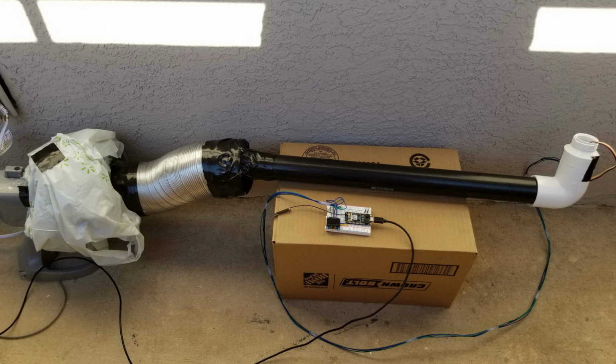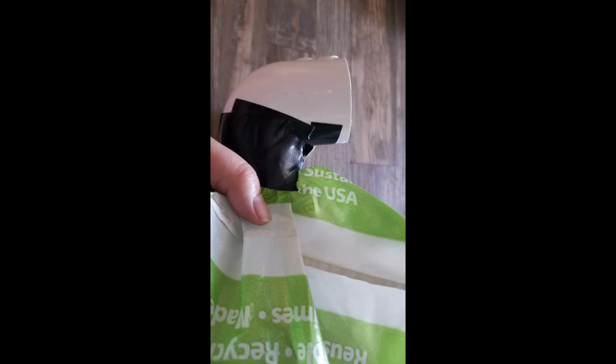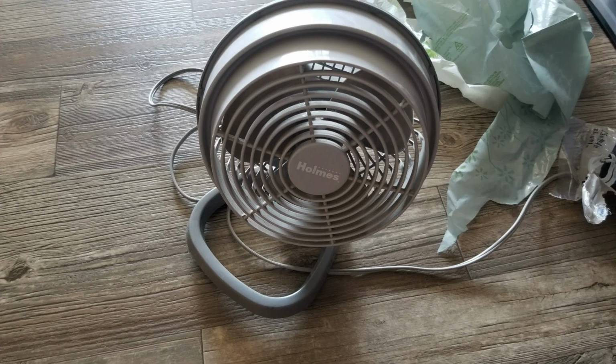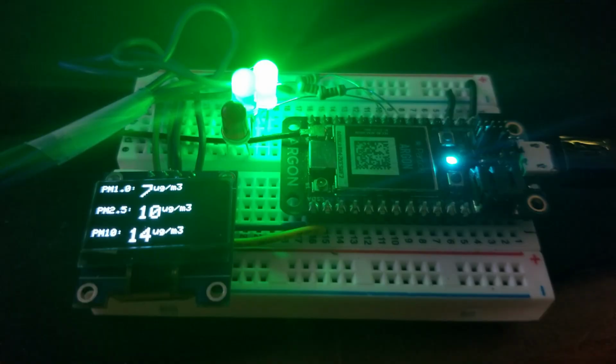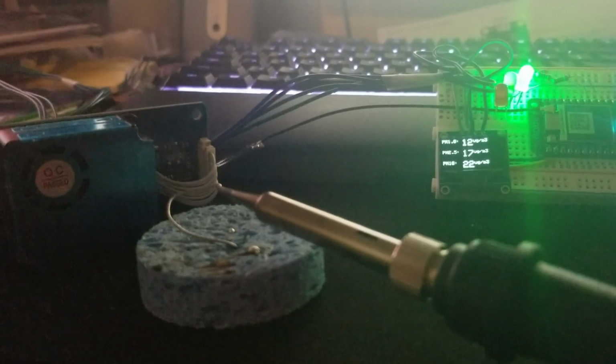It is made out of some PVC pipe, a little bit of ductwork, and a small fan. And what I did was just toss some flour into the fan and it would blow through, and I had some coffee filters on the other end just before the dust sensor. So here I'm testing the LED lights just after I installed them to make sure that they're working properly.